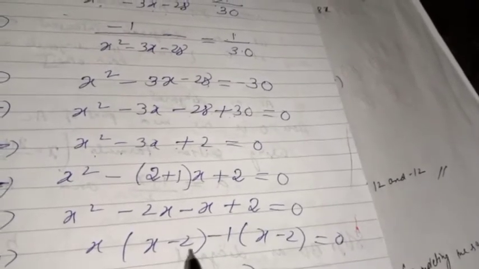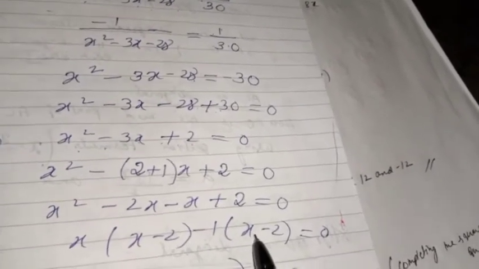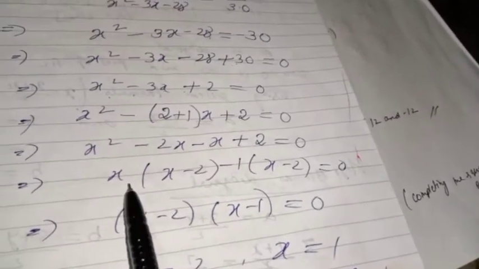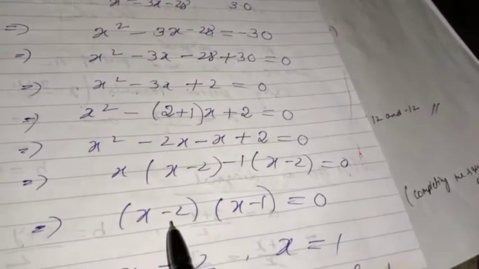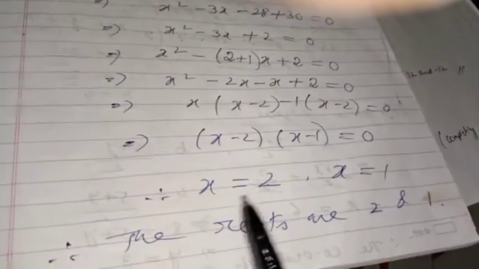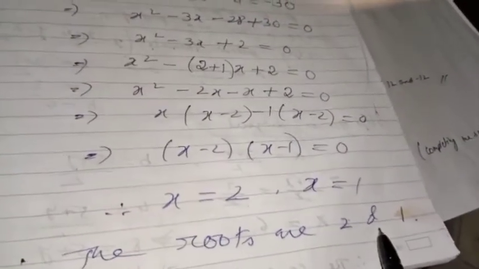If you take common x minus 2. If you take common minus 1, x minus 2. Overall common, what is overall common? x minus 2. What is left? x minus 1. Then the value of x is 2 and 1. Clear? So like this we can find out the roots. The roots are 2 and 1. Clear?